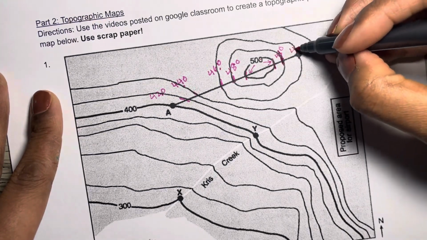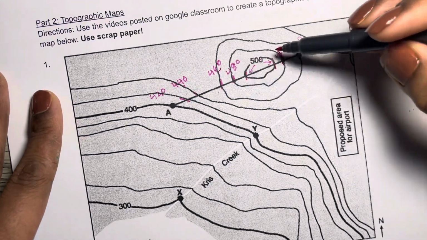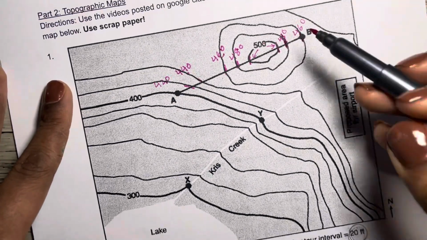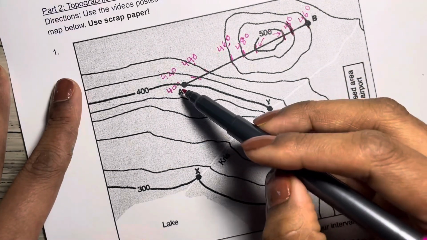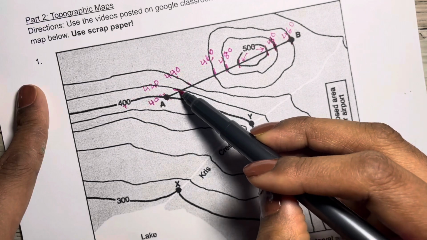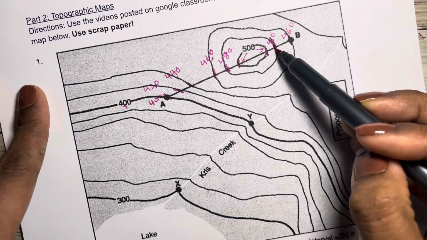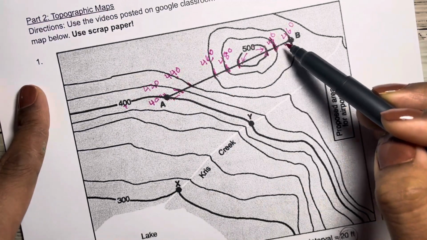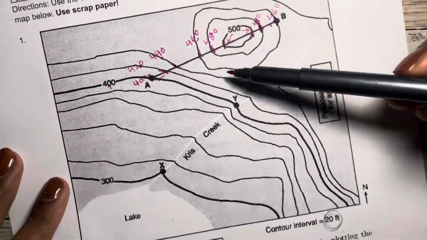460. So I'm going to write 460 right here. I'm just following the line, and I previously wrote 460. This side of the same circle must also be 460. And A is 400. I'm going to make that clear as well, because this line is 400. So now that I have all the elevations of every single contour line that's passing through line AB, I can create a side view profile right here of this map.